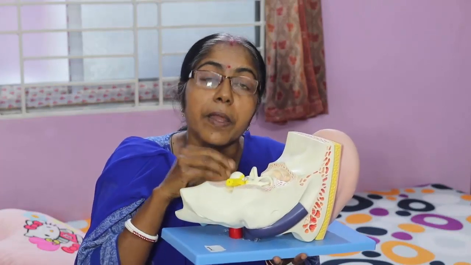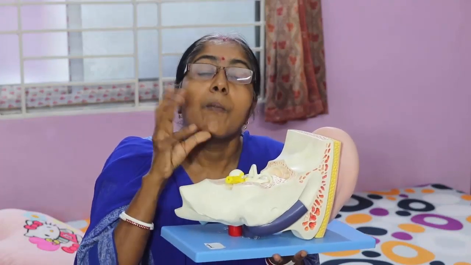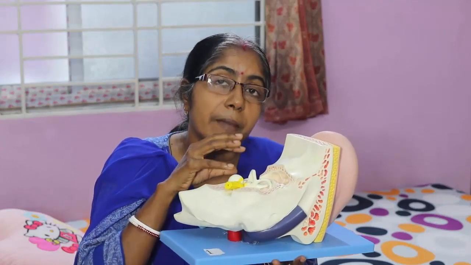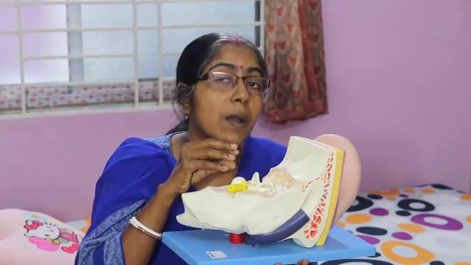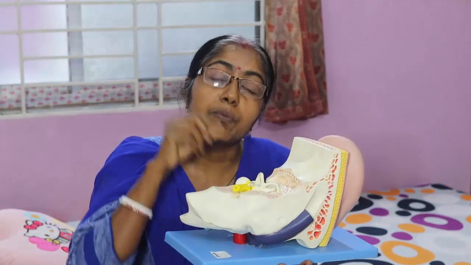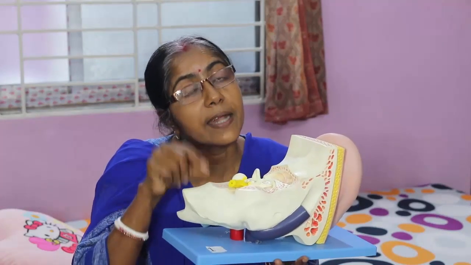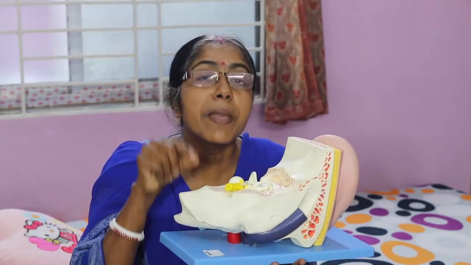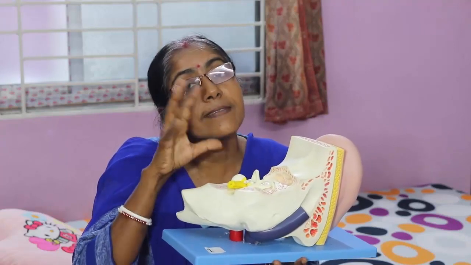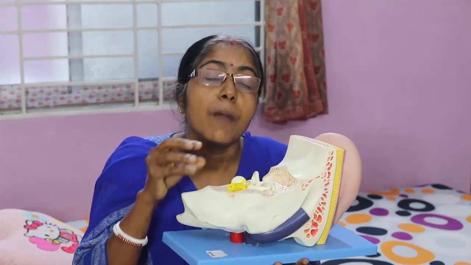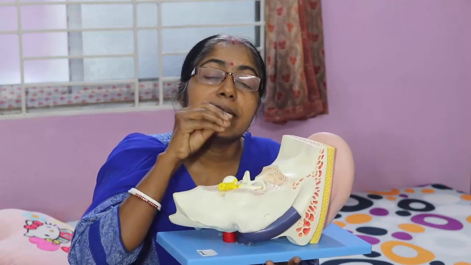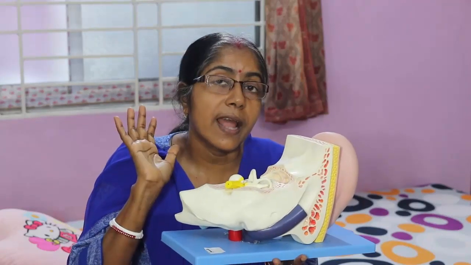Cochlear duct: previously I have mentioned bony labyrinth and membranous labyrinth. Part of the bony labyrinth is the cochlea, and within the cochlea there is the cochlear duct, which is part of the membranous labyrinth. Membranous labyrinth is composed of cochlear duct, utricle, saccule and semicircular ducts.